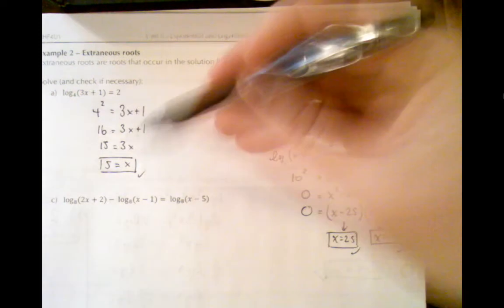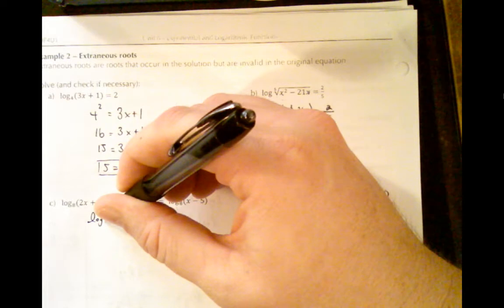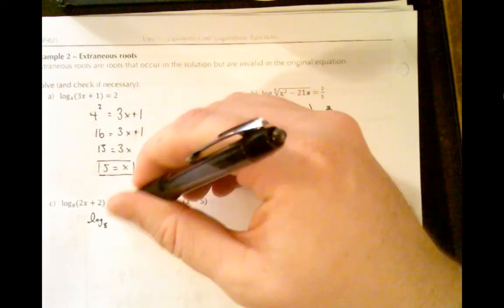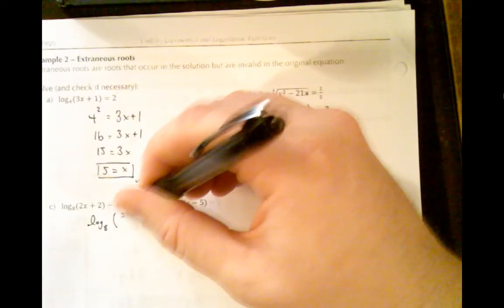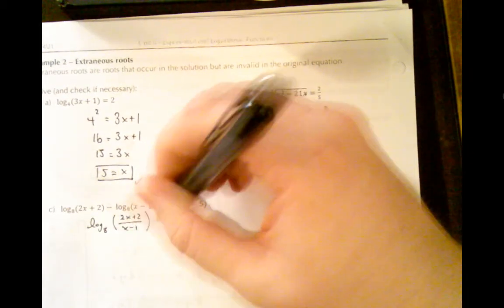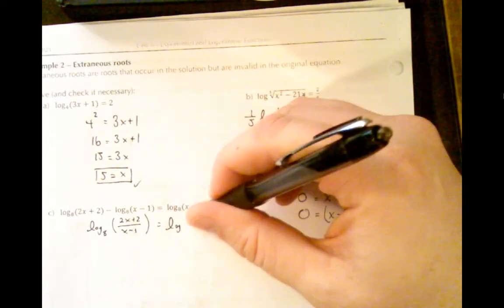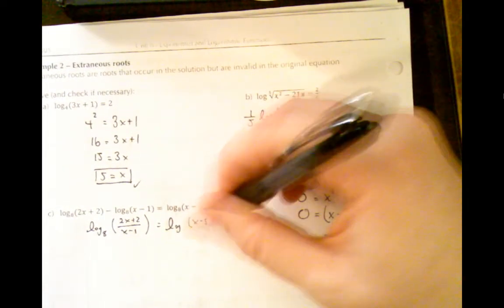And to do that, we have subtraction here, two logs with the same base, so that turns into a division statement. So that would be the log base 8 of 2x plus 2 over x minus 1. And on our right side, we have the log of x minus 5 base 8.